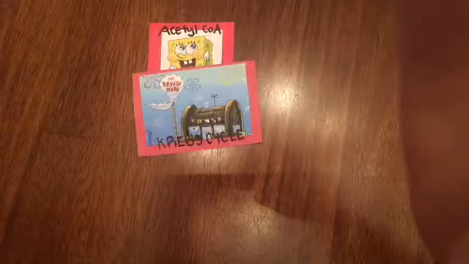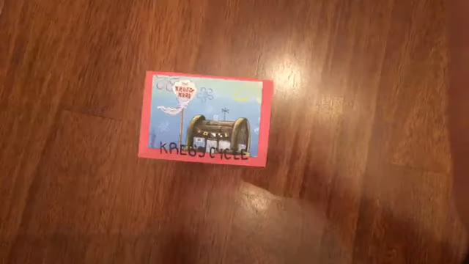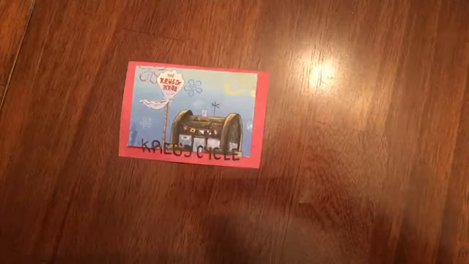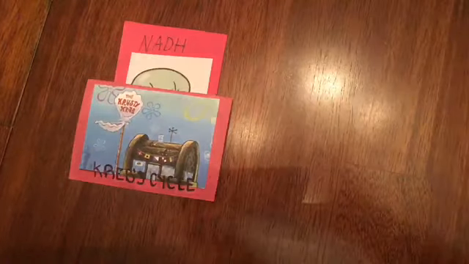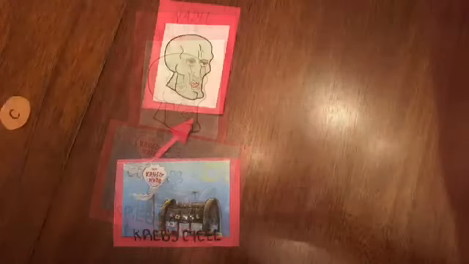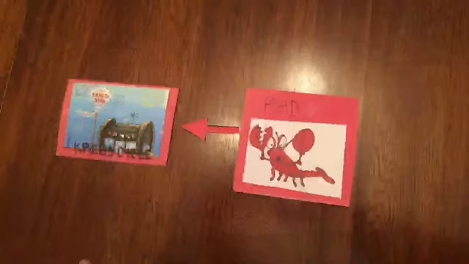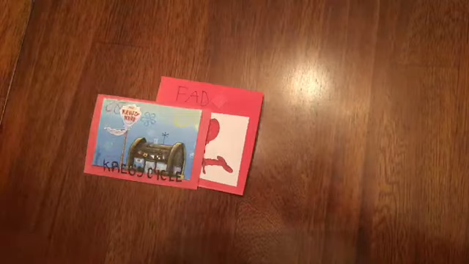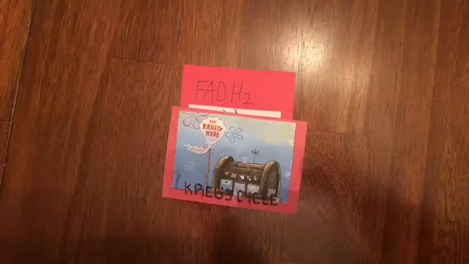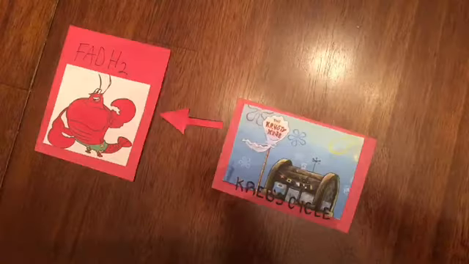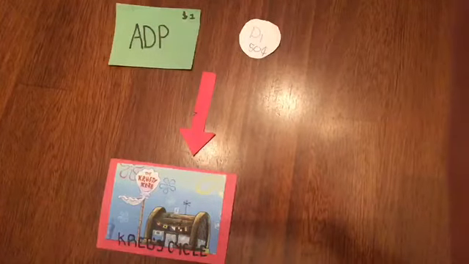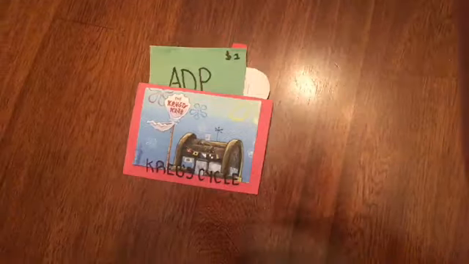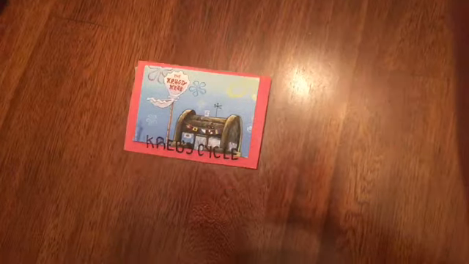NAD+ and FAD get reduced, and acetyl-CoA is oxidized. FADH2, 2 NADH, and 2 ATP are produced. These substances are now transported and used in the transport chain. As you can see, an unfit Larry the Lobster goes into the Krusty Krab and comes out as a fit Larry the Lobster, aka FADH2. ADP, aka a $1 bill, and 50 cents go into the Krusty Krab and come out as a $2 bill.